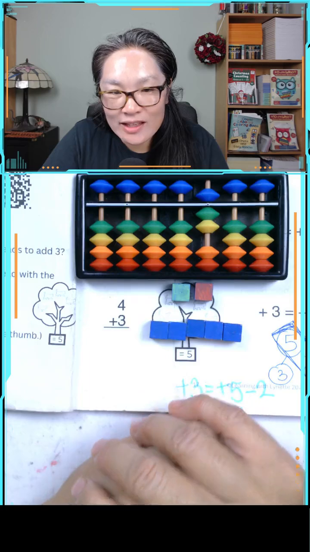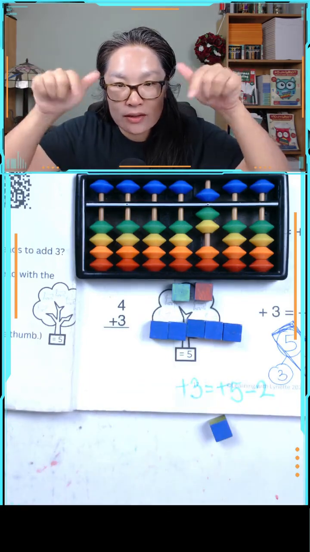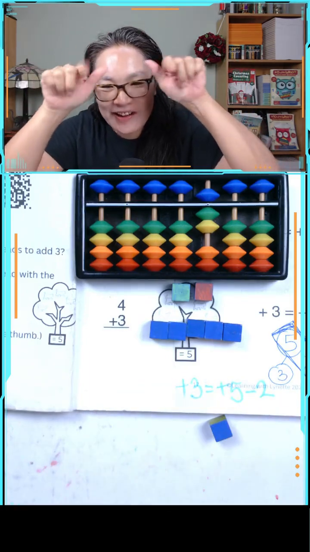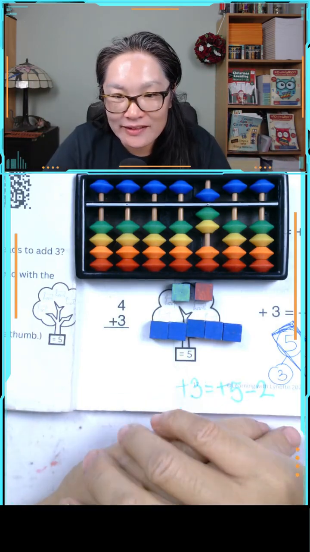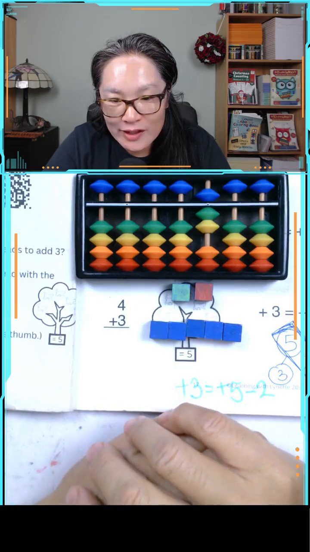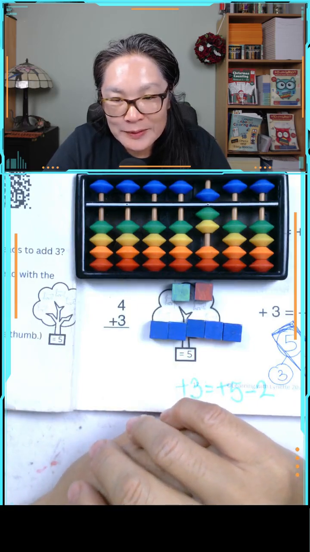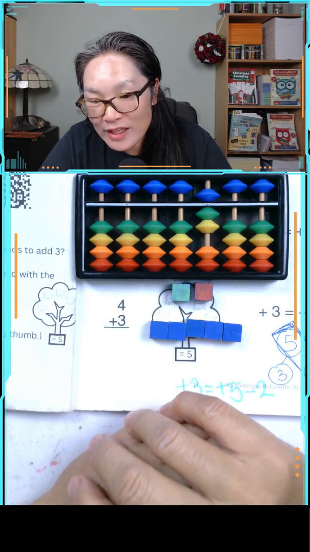Well, apparently Thunderstrike has never seen those kids that do this. If you've never seen the kids do this, then you don't know that that's what they're doing. They're actually doing abacus. Oh, thank you, Jess. This is cool.